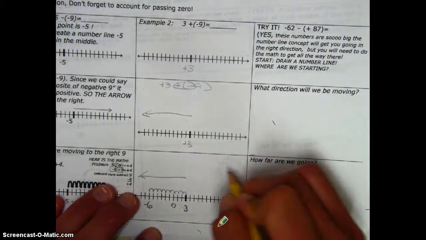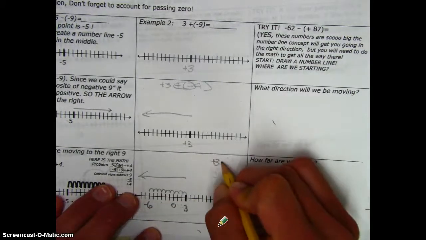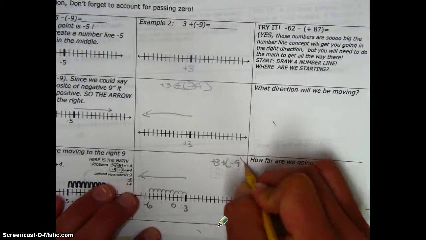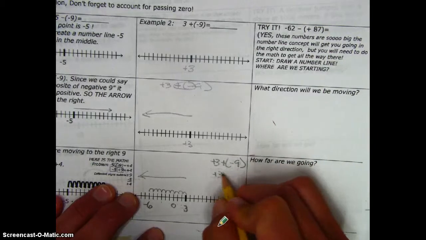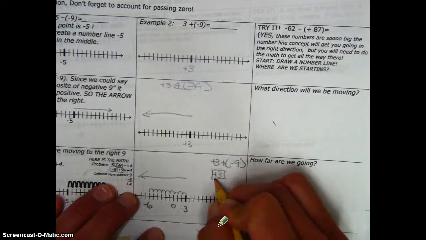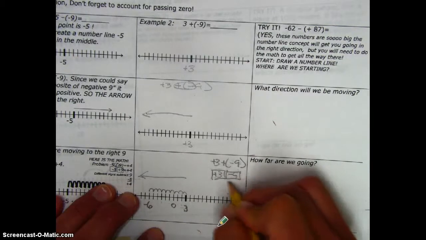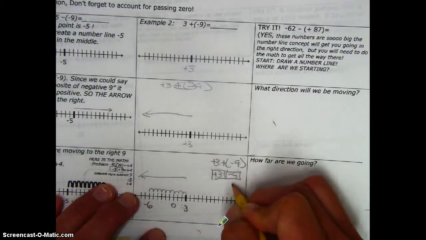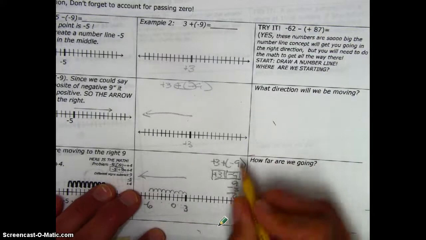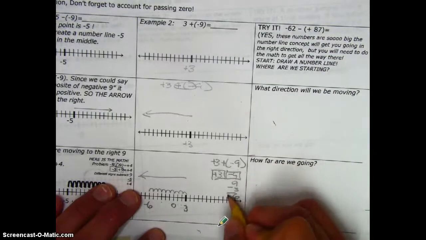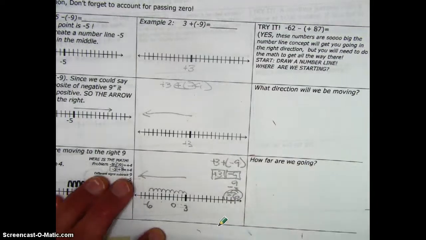But let's check our math to find out. So we were at positive 3 and we went to the left 9 places. So positive 3, negative 9. They're different, so we're going to find the difference, or as the song goes, different signs subtract. So 9 minus 3 is 6. Keep the sign of the big number or the more units, and then you'll be exact. So yes, it was negative 6.